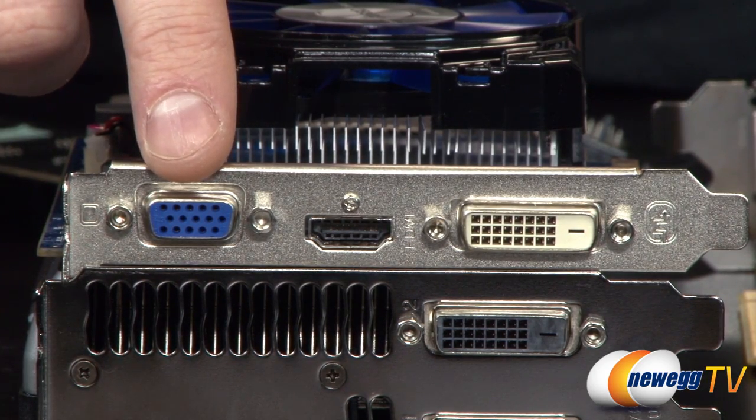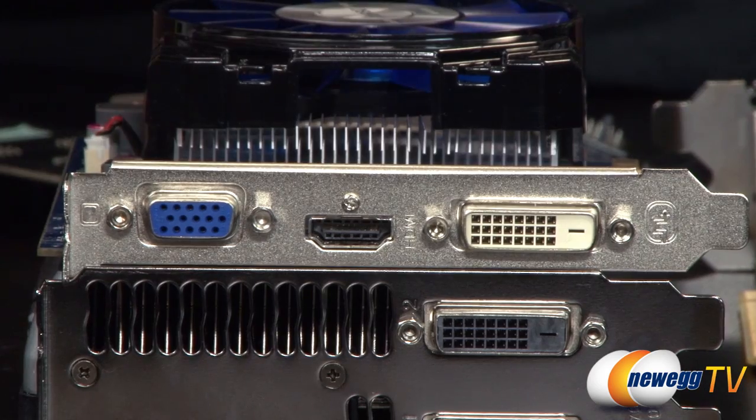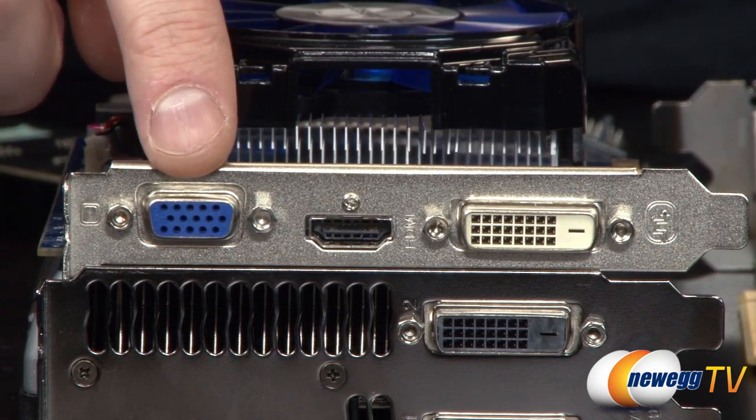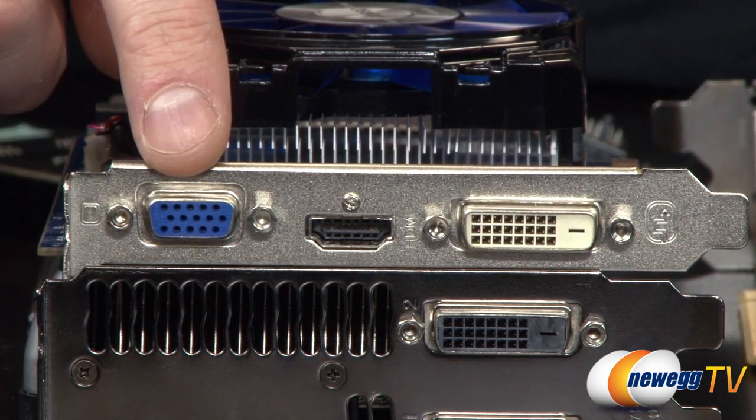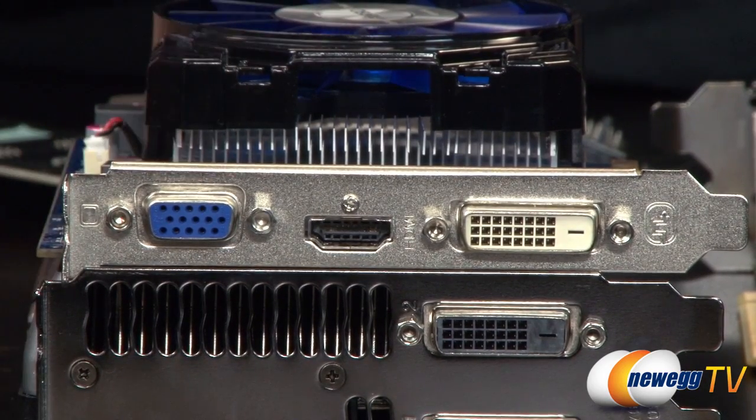D-sub is actually used as a connection standard. It's been used as a connection standard with computers for quite some time now. So there's other types of connections that use D-sub ports, but typically if you see a 15-pin D-sub that's blue, it means it's an analog VGA connection for video.